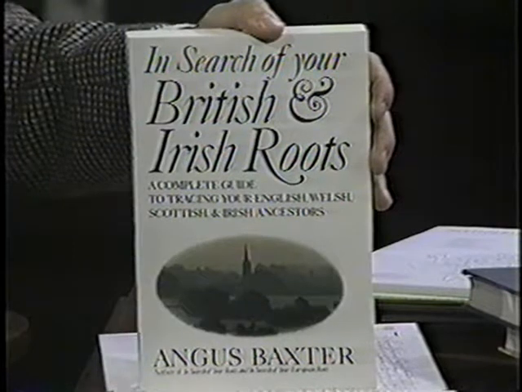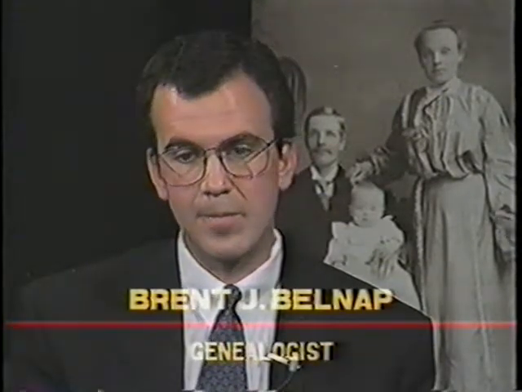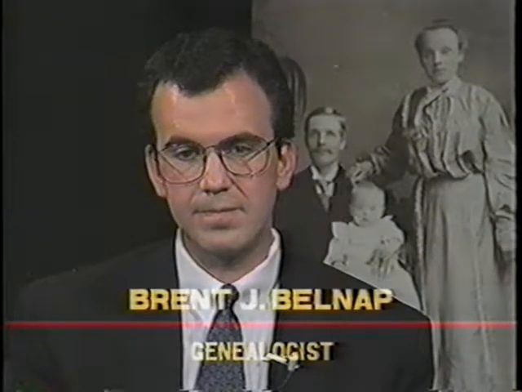There are many fine books on English genealogy, and we only have a few of them here, but they are very good. This is called In Search of Your British and Irish Roots by a very fine genealogist, Angus Baxter. Can you tell us something about this? Mr. Baxter has actually written a lot of books on doing research for Americans who are of European descent. He's written books on Germany and France and elsewhere. This particular book is a very good book on British research, for those individuals who are wanting to research their ancestors from all throughout the British Isles. Right, okay, and that's called In Search of Your British and Irish Roots by Angus Baxter.